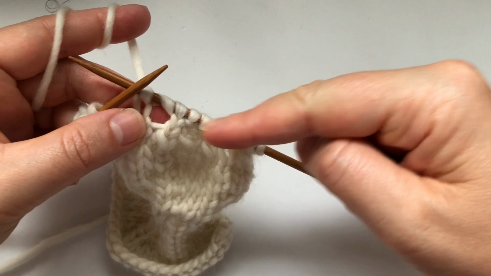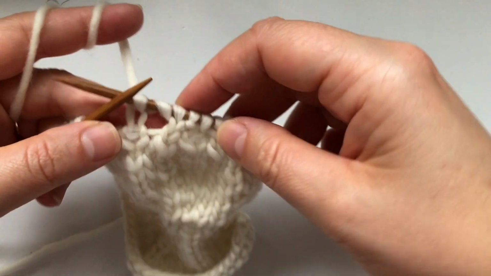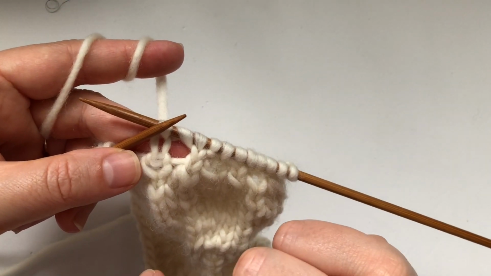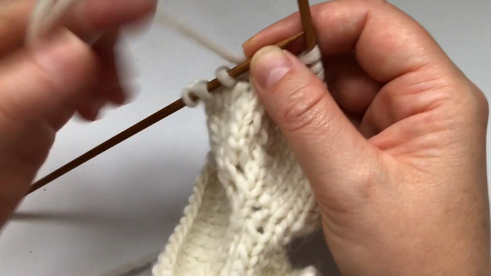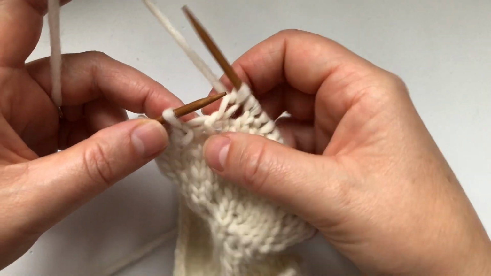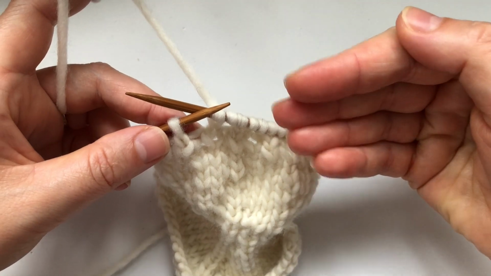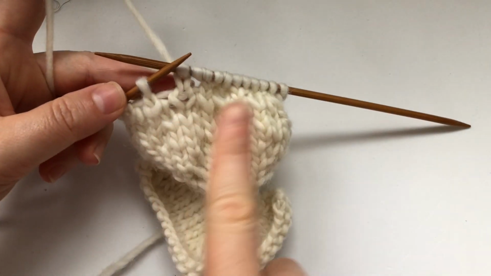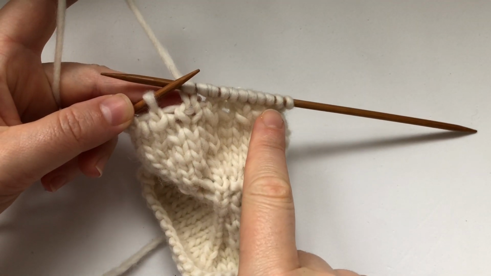So when you come on the wrong side, you're just going to purl it, and as you can see, it creates a hole in your fabric. But now I want to show you how to do a left leaning increase, which is an invisible one. So it kind of mirrors this one that we started with.